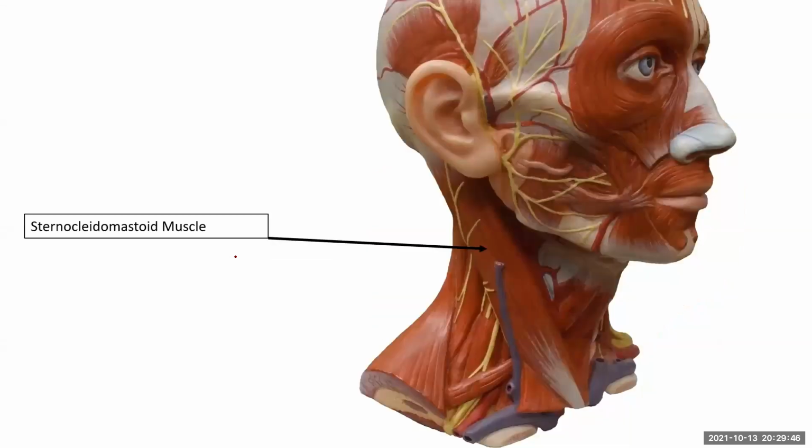All right, so we're going to leave the face now, and we're going to start to move down into our neck. We're going to talk about some of the muscles that we see in our neck. Here's that muscle that we talked about that is named after its attachment points, sternocleidomastoid muscle, right? So this muscle is going to be located in the anterior and lateral portions of your neck.